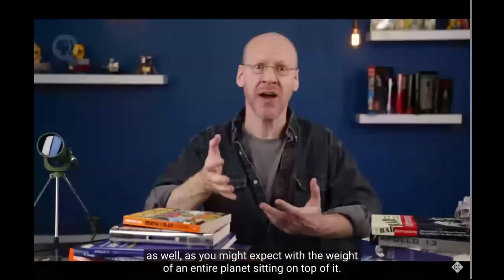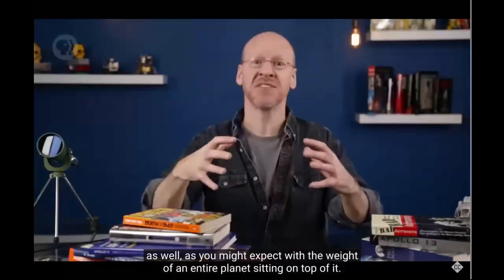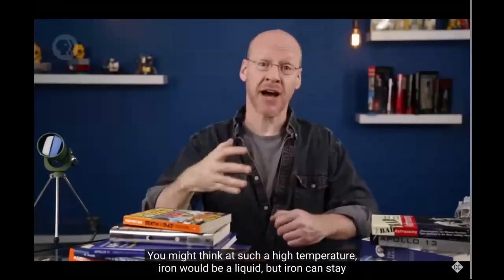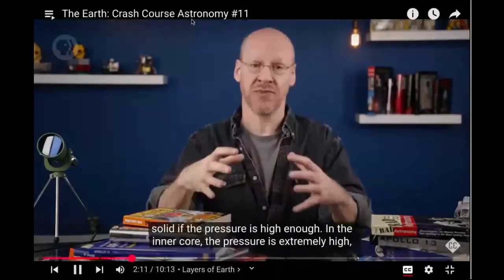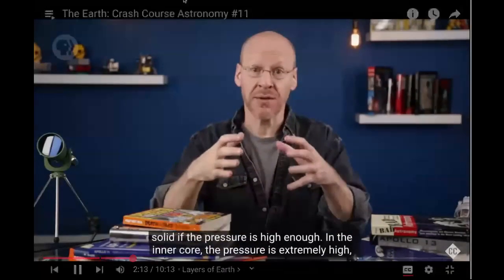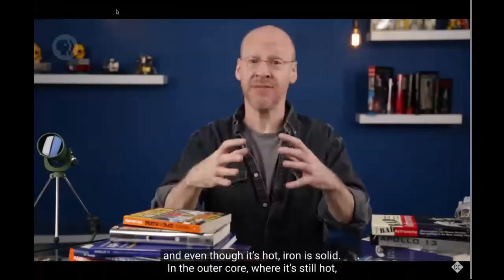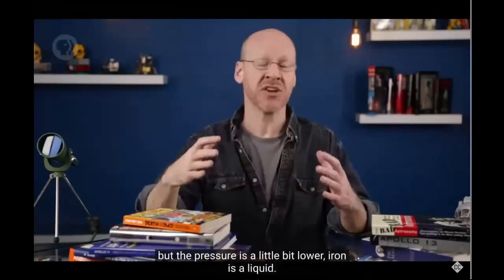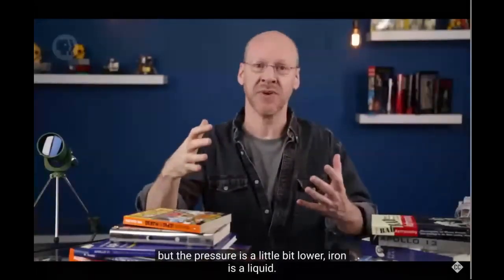The pressure is huge as well, as you might expect with the weight of an entire planet sitting on top of it. You might think at such a high temperature, iron would be a liquid, but iron can stay solid if the pressure is high enough. In the inner core, the pressure is extremely high, and even though it's hot, iron is solid. In the outer core, where it's still hot, but the pressure is a little bit lower, iron is a liquid.